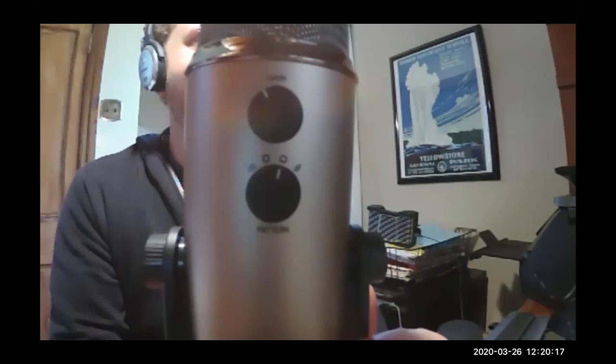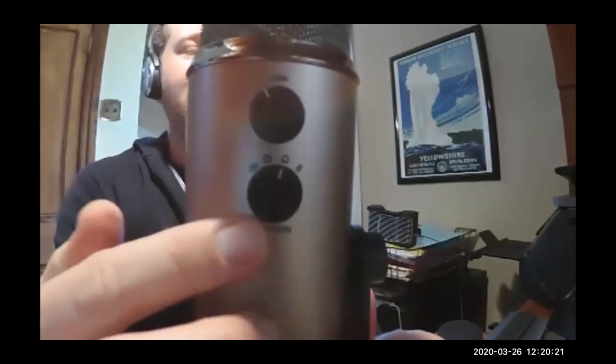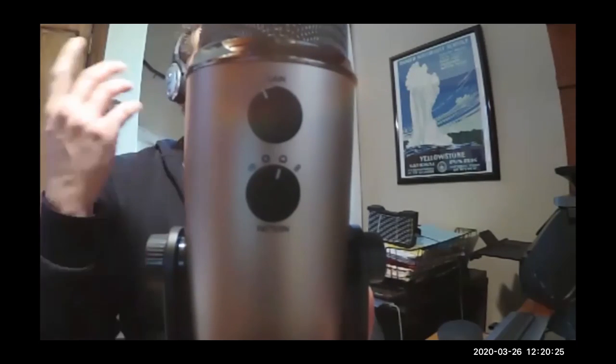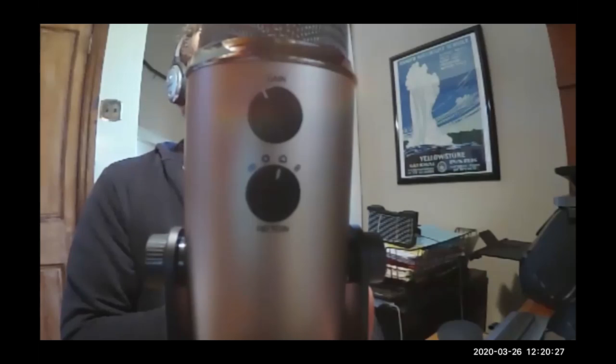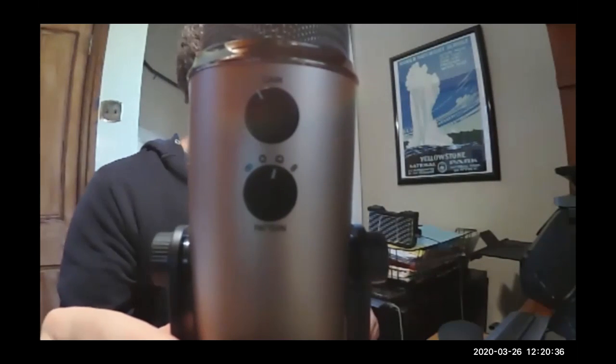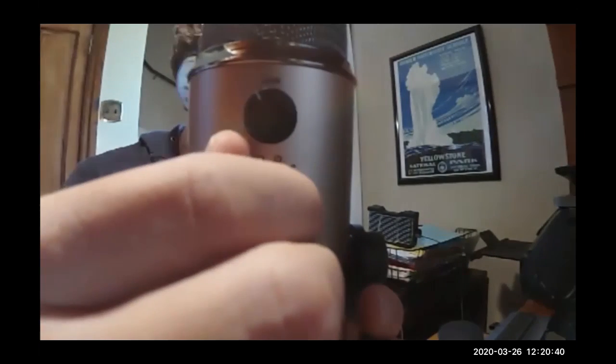Cool. All right. So we have different polar patterns. Polar patterns are really how the microphone hears. Like Will said, the microphones are your ears in the studio. So this is how your ears are going to interpret the sound that's in the studio. This one has 4 different polar patterns, and I'll try each one out.